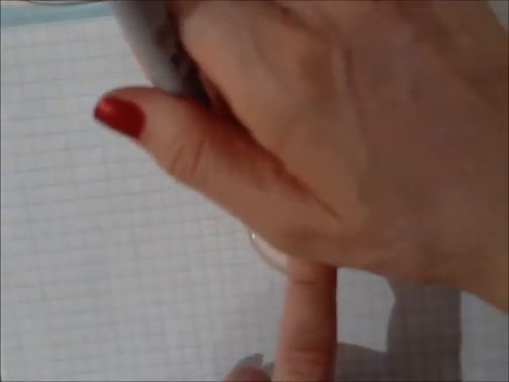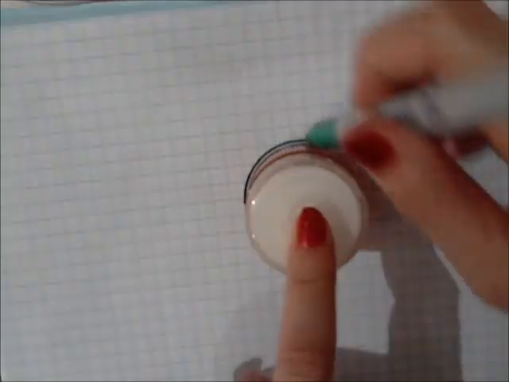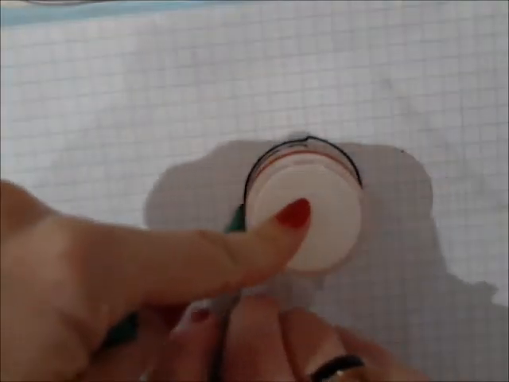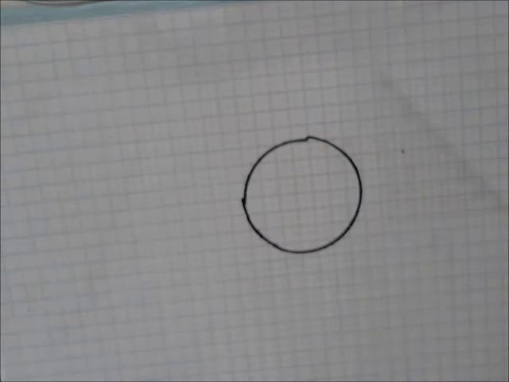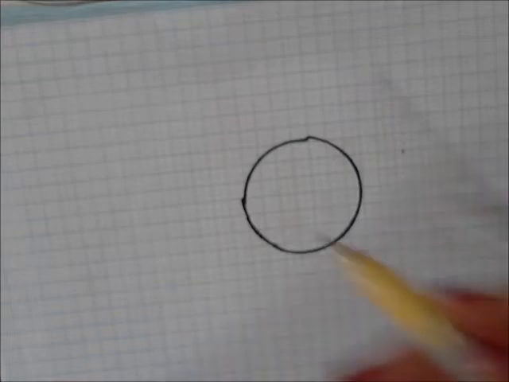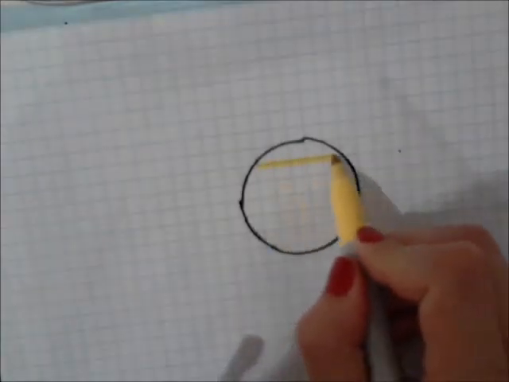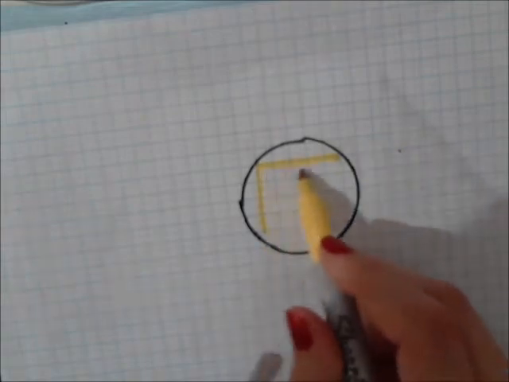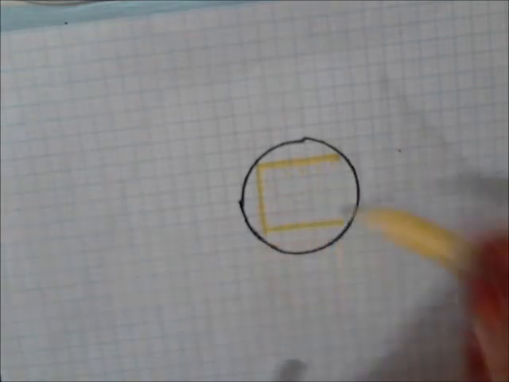But we're going to use it not for its beautification purposes, but rather for its circular properties here. And we're going to estimate using this graph paper what the area of this circle is. Now, notice that I am going to be able to draw a perfect, well, no, it's not going to be a square. 1, 2, 3, 4, 5. It's going to be a rectangle.